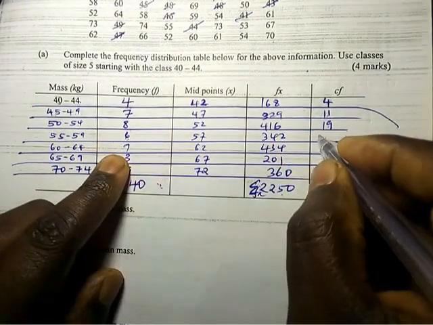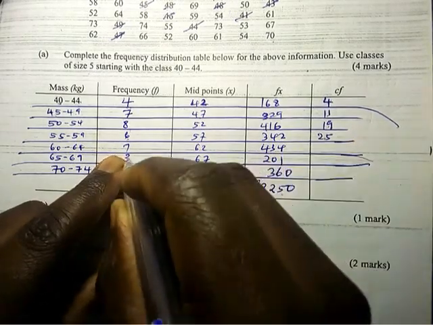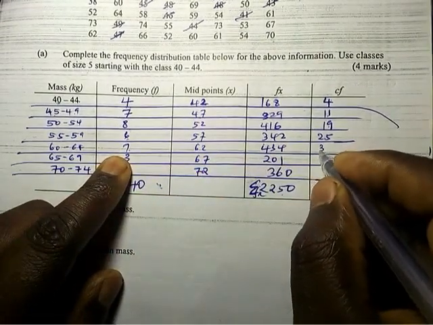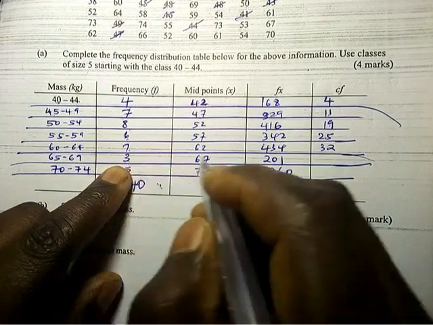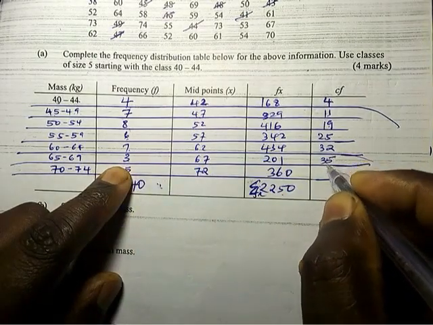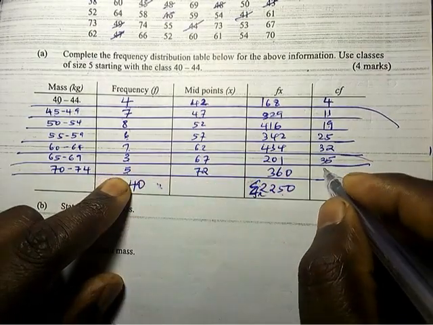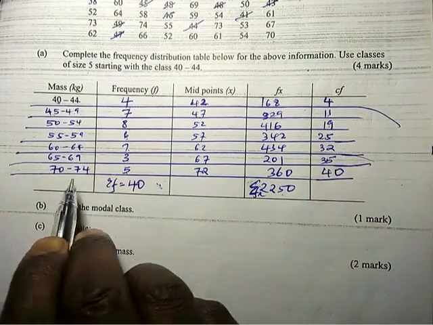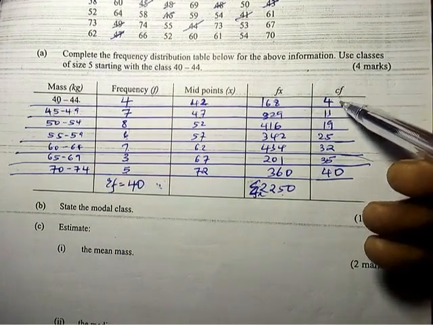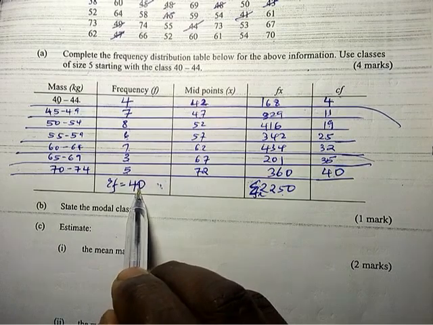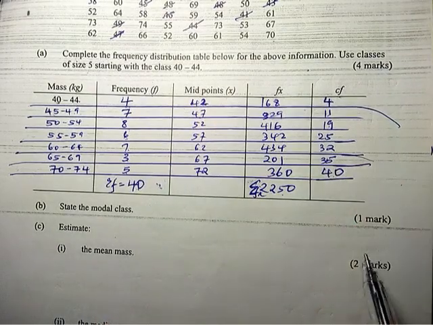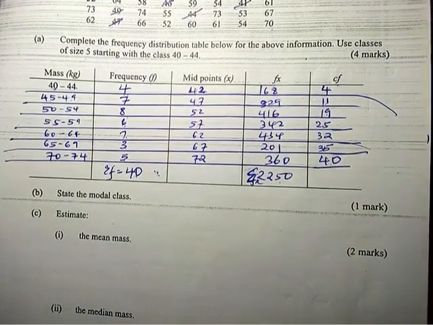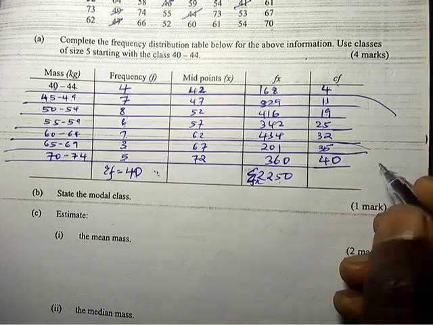It gives you 25. 25 plus 7 gives you 32. 32 plus 3 gives you 35. 35 plus 5 gives you 40. So the cumulative frequency at the end must be the total of the frequency. That is what you must check. Now after doing that, you will have scored your 4 marks.